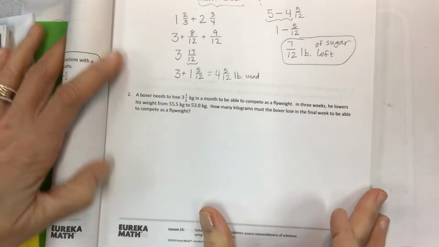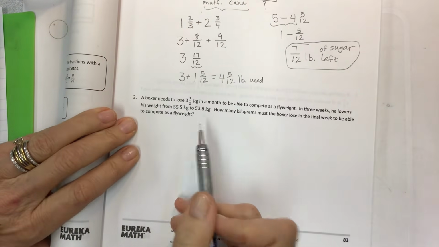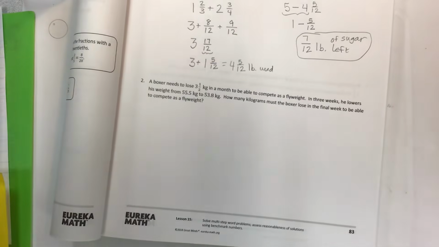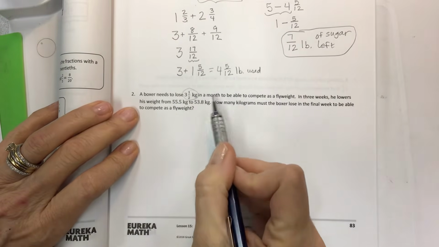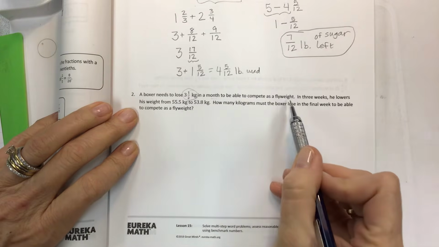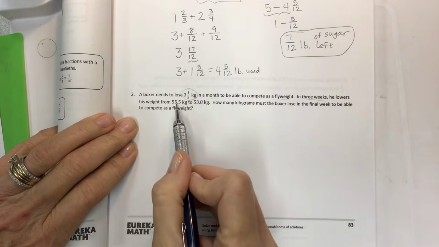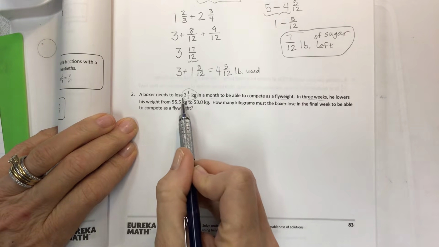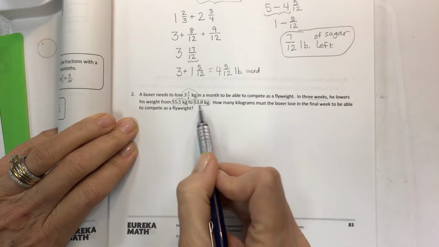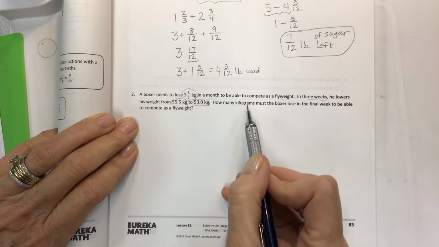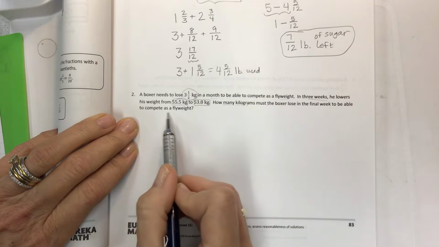Oh, this one's fun. Okay, they love to throw in these crazy things. This is really good to keep your brain thinking. A boxer needs to lose 3.5 kilograms in a month to be able to compete as a flyweight. In 3 weeks, he lowers his weight from, here we have some decimals, 55 and 5/10 kilograms to 53 and 8/10 kilograms.